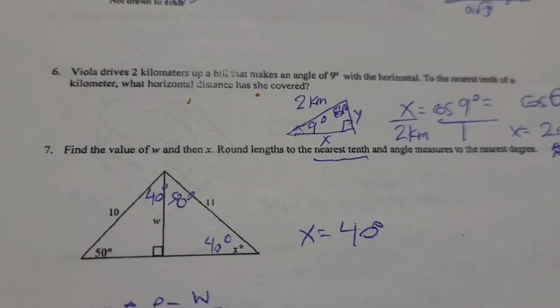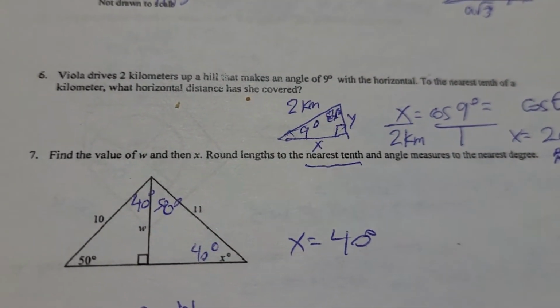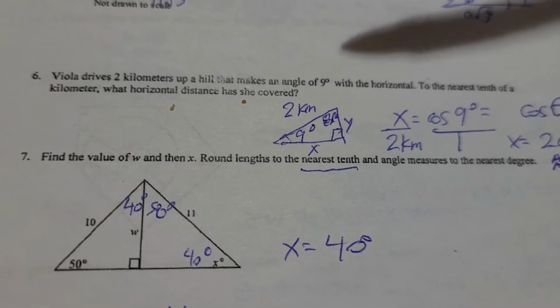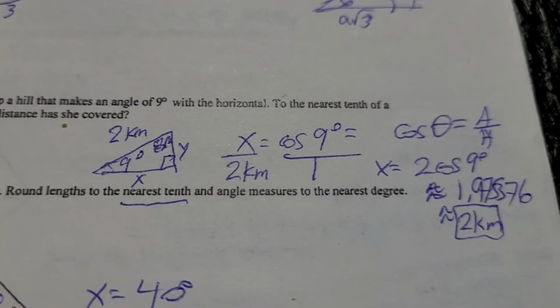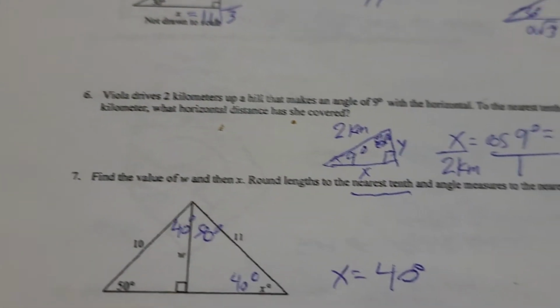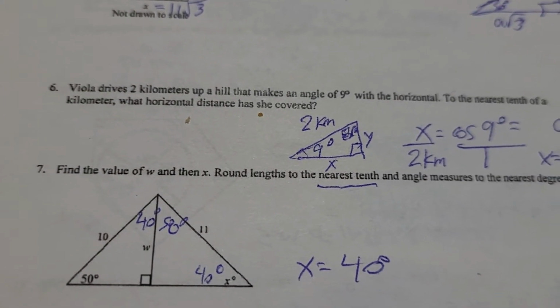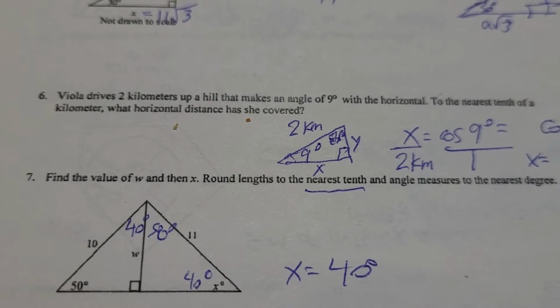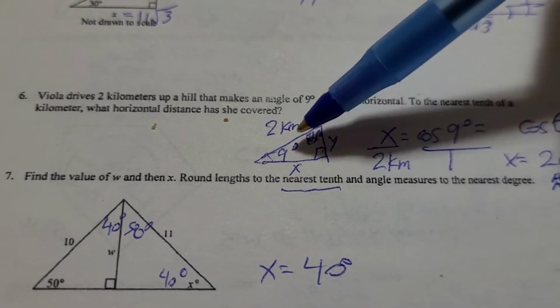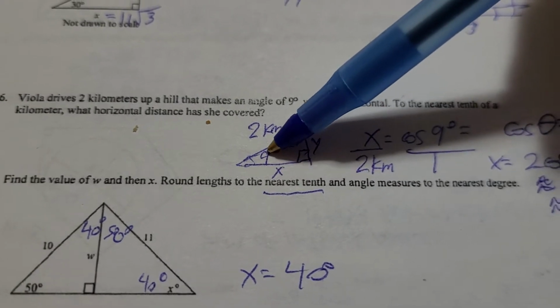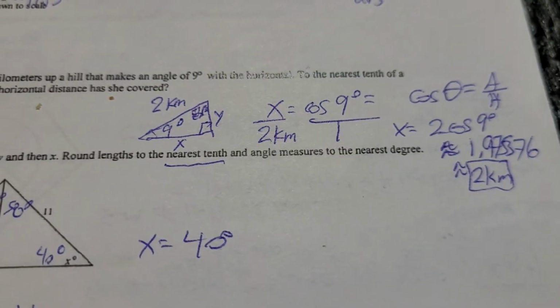Viola drives 2 kilometers up a hill. That makes an angle of 9 degrees with the horizontal. To the nearest tenth of a kilometer, what is the horizontal distance that she travels? First of all, 9 degrees is very, very small. This is making it look much bigger than it really is, but just so you can see that.